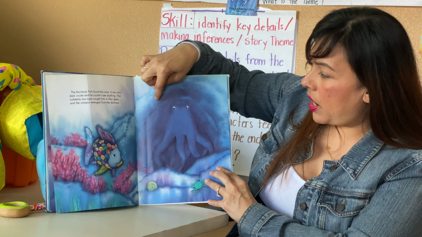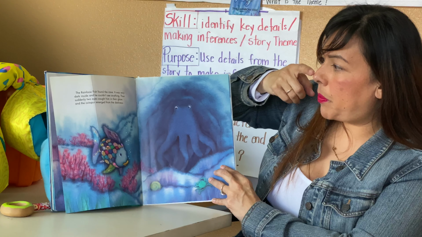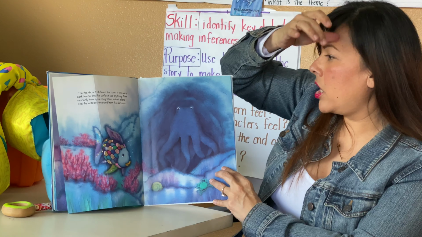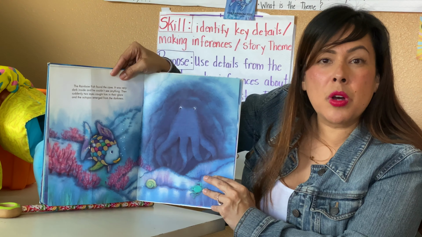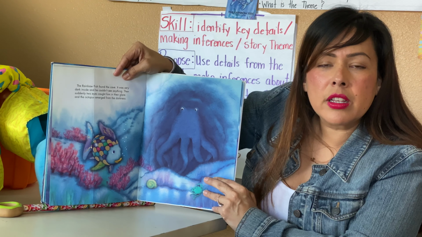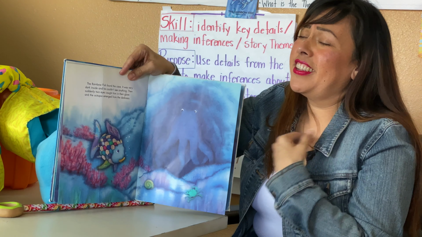So look at how dark, but here is the octopus. You see that, boys and girls? How would you feel if you were going into a dark cave? I know I would be a little scared.